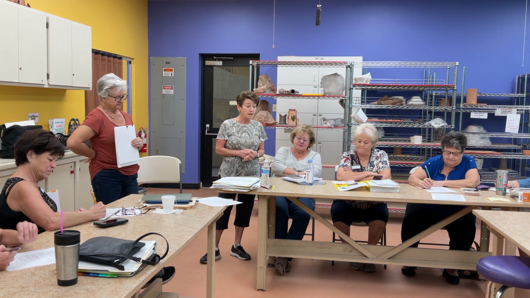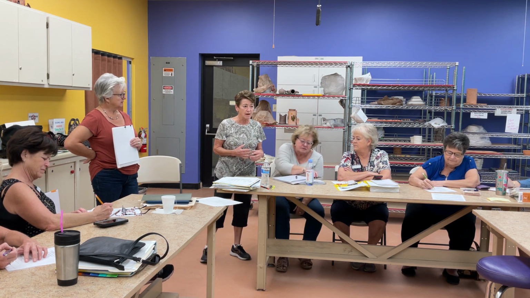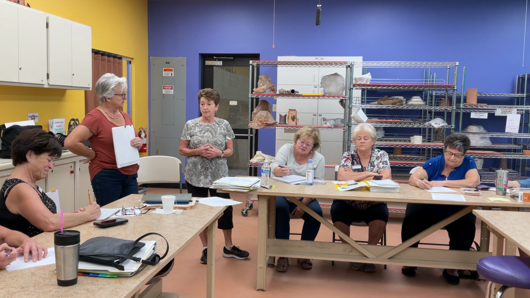Okay, motion has been made and seconded, is there any discussion? Motion made and seconded is that we would agree to work with the Sun City West Garden Club as they develop the grounds out here and move forward.